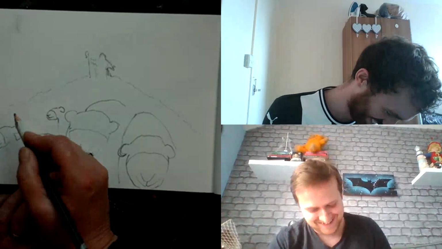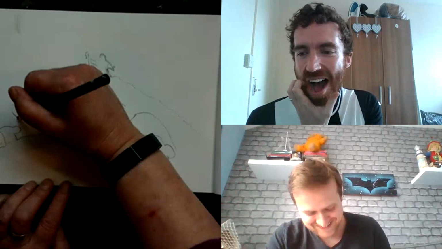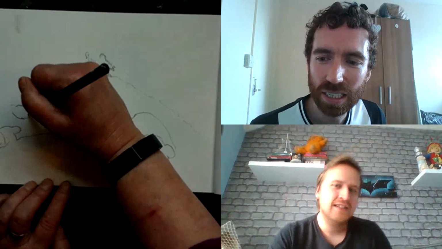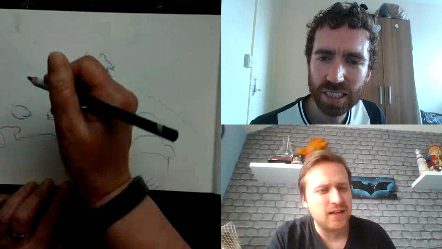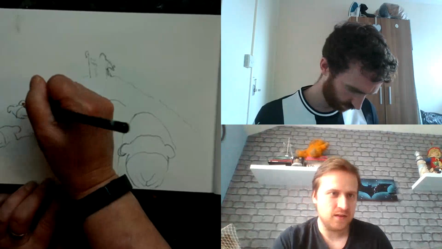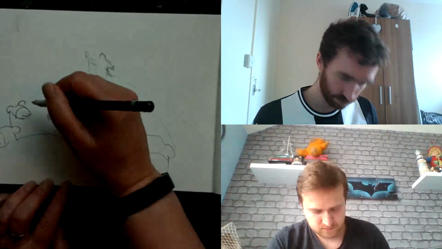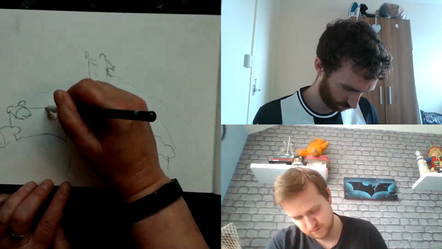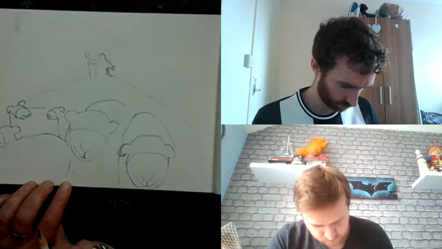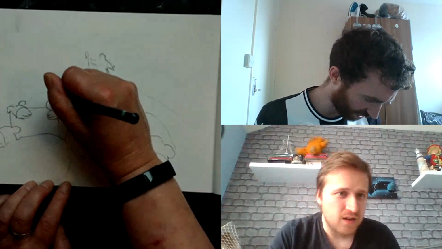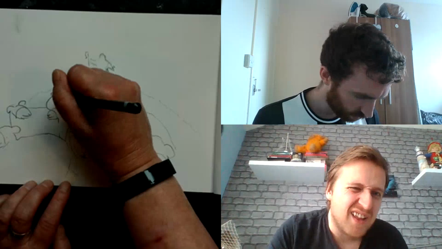Right, now there's a sheep that looks like it's looking at that one just over there. So I'm going to draw him on, or her on. And I can see a bit of his body as well, or her body. And then there's another sheep behind that one. Oh, it is quite complicated, this one, isn't it? This is definitely not as simple as the other one.